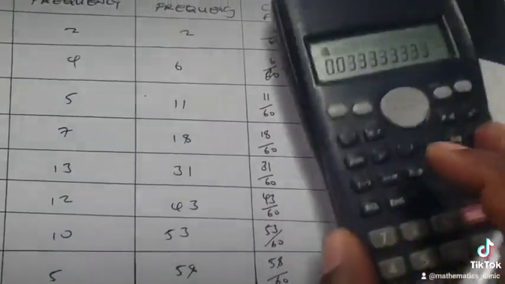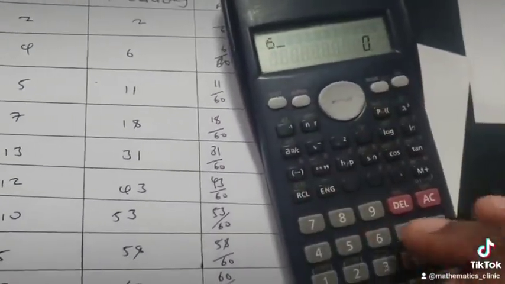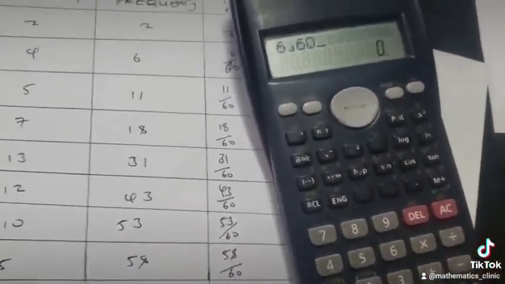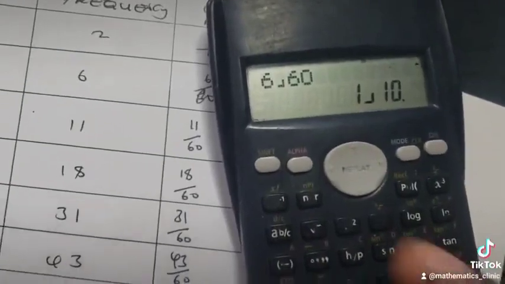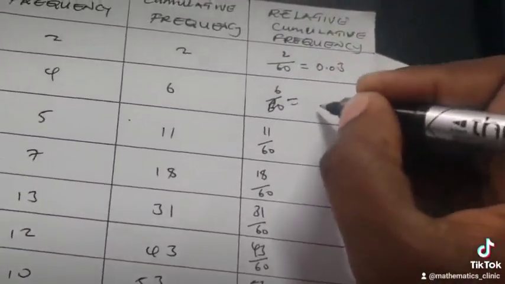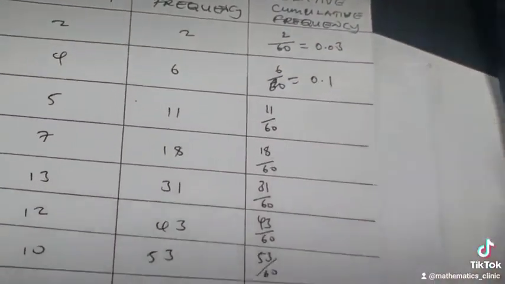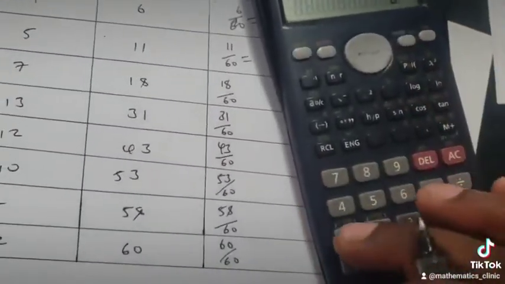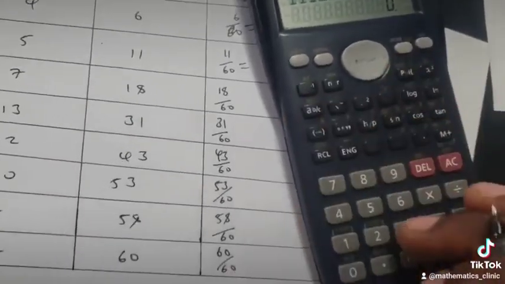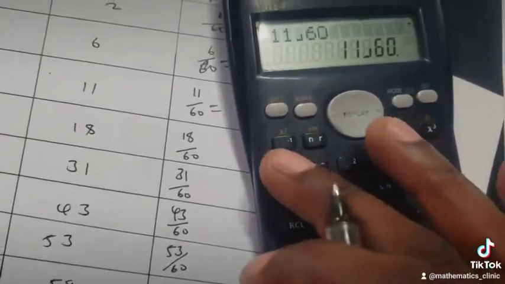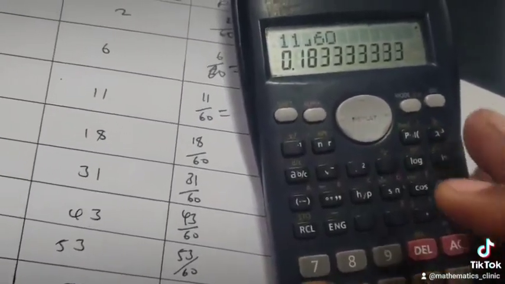Good. Then what about 6 out of 60? 6 over 60, what are we getting? In decimals, we have 0.1. So right here, we have 0.1. What about 11 out of 60? If you want, you can just divide by 60. It works out the same. So we are going to have 0.18.